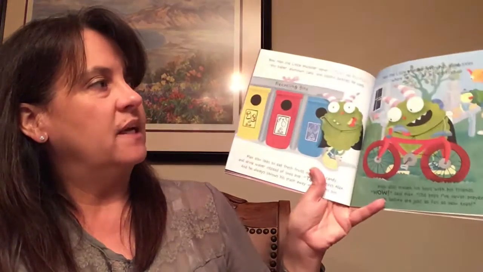Now Max the little monster never litters. He recycles any paper, aluminum cans, and plastic bottles he uses. Max also likes to eat fresh fruits instead of candy and drink water instead of soda pop. "Tasty," says Max, and he always throws his trash away in the right bin.